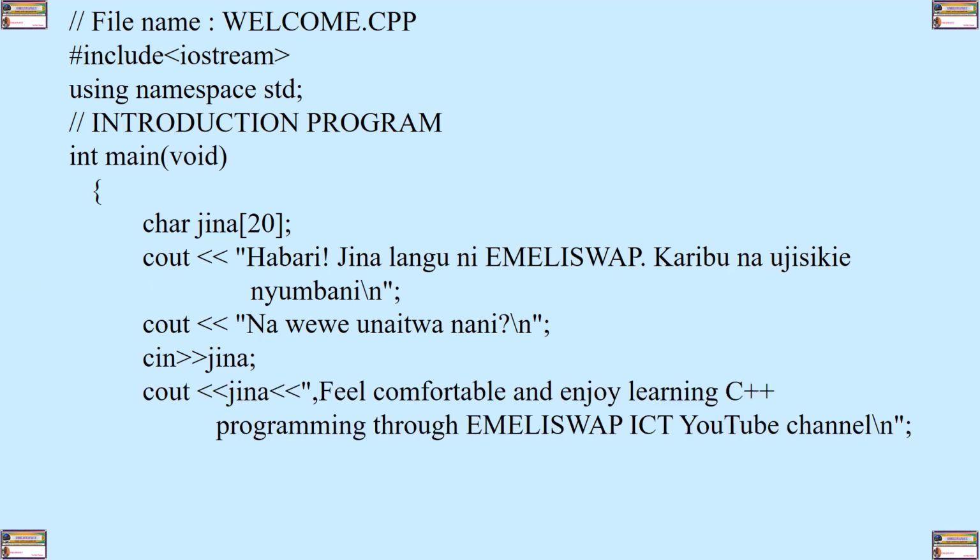And then from there, whatever has been stored in the memory location called Gina will be picked from the memory and displayed on the screen, followed by the message "feel comfortable and enjoy learning C++ programming through a Mediswap ICT YouTube channel". And then this statement will write a blank line on the screen.